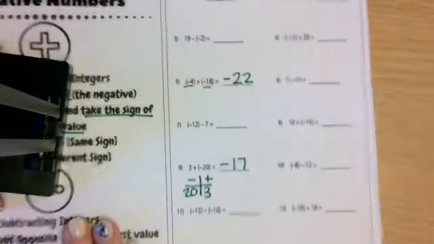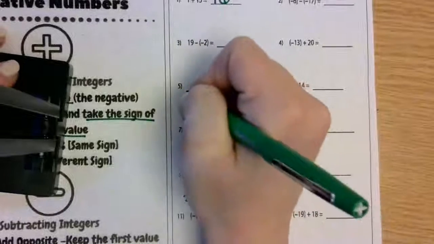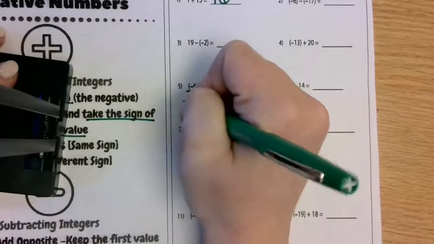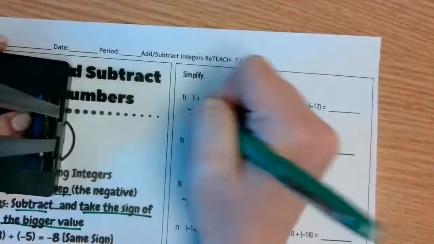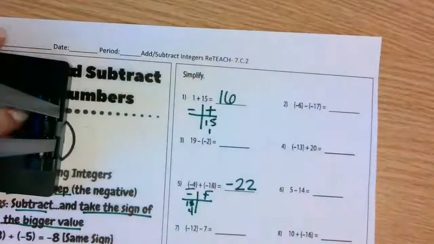The scoreboard works for these guys too, because if you look at this here, they both would be on the negative side, so you put them together. And these would both be on the positive side, so you put those together.